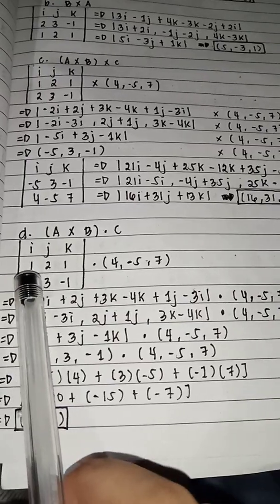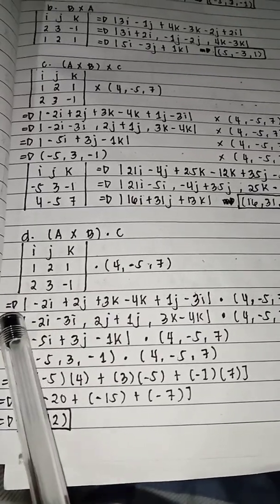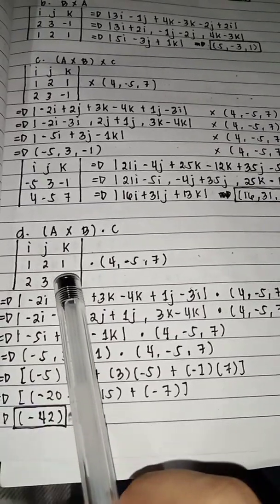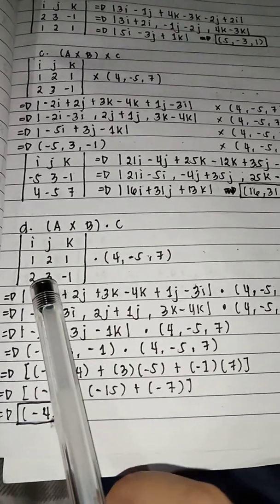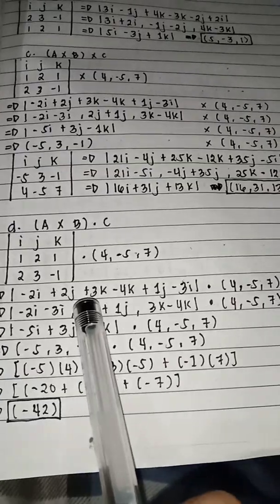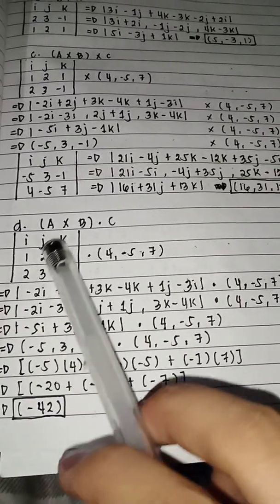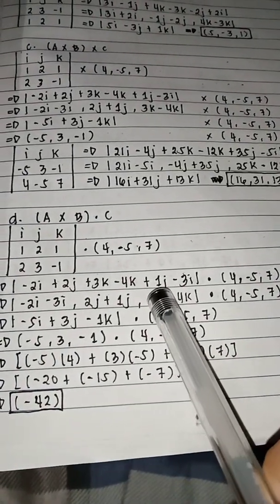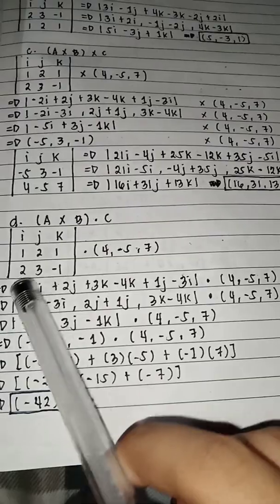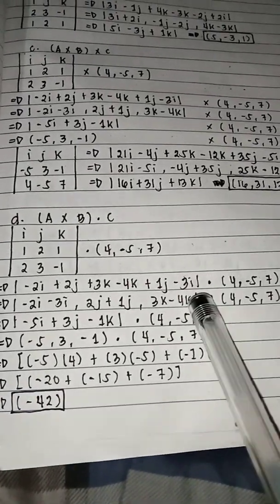So i times 2 times negative 1 is equal to negative 2i. j times 1 times 2 is equal to positive 2j. k times 3 times 1 is equal to 3k. 2 times k is equal to negative 4k. 1 times j times negative 1 is equal to positive 1j. i times 1 times 3 is equal to negative 3i.